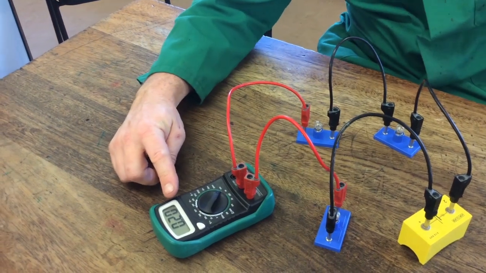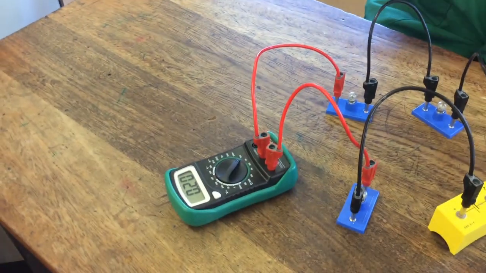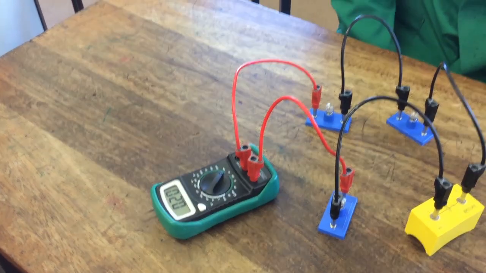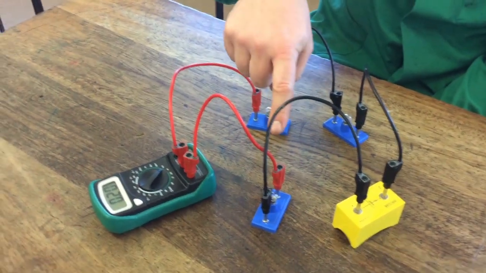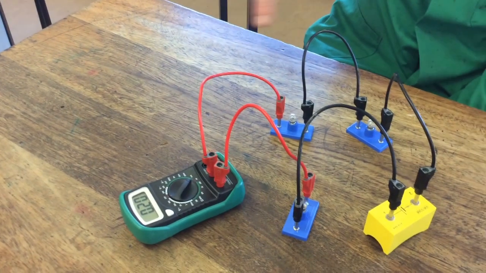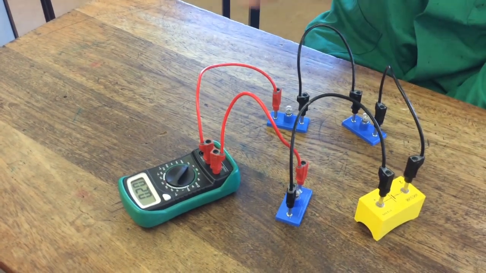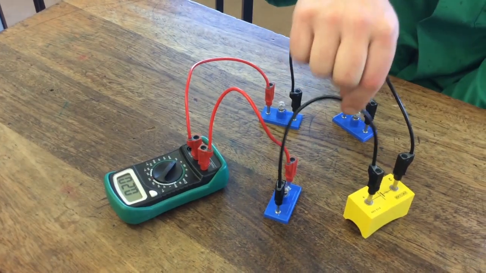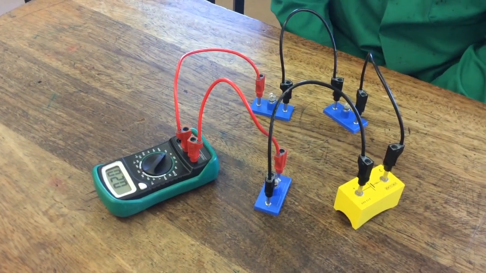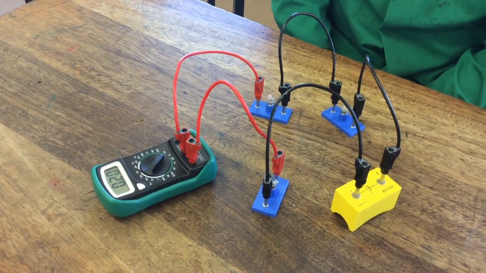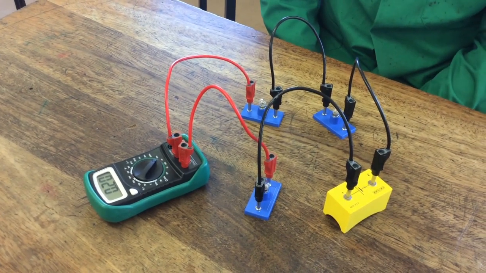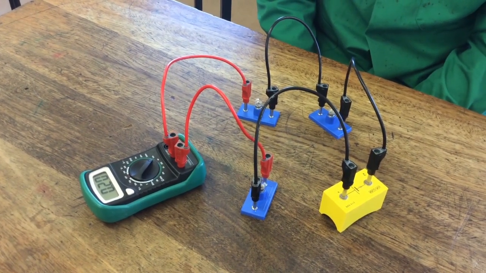That reading is exactly the same as it was the other side of the light bulb, and that's quite important to know. The current is going to be the same at any point in the circuit. It'll be 0.2 here, it'll be 0.2 here, it'll be 0.2 there, 0.2 here. And it doesn't matter anywhere in that series circuit where you put the ammeter, it will be the same. So that's fairly easy, isn't it?